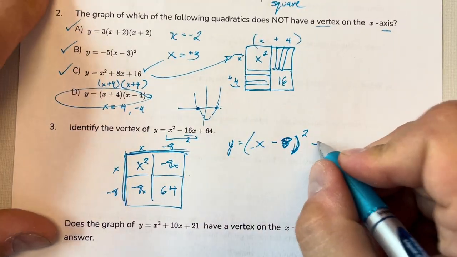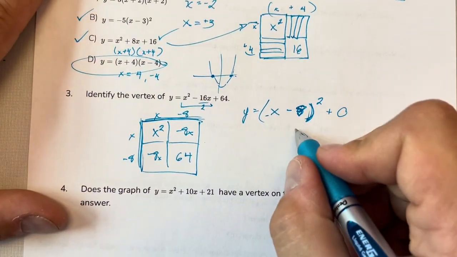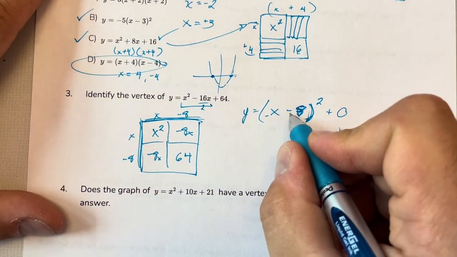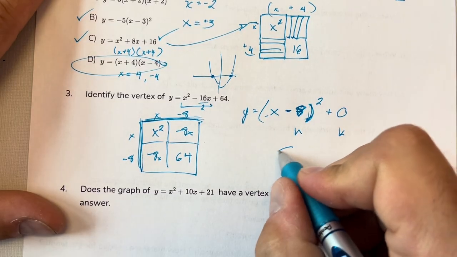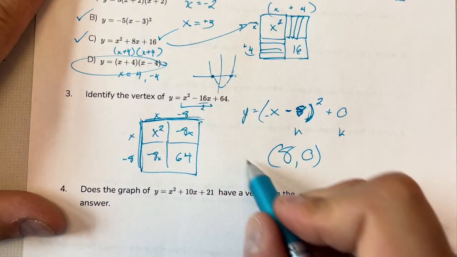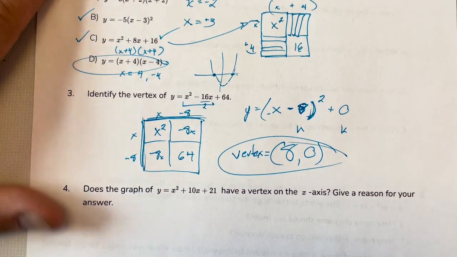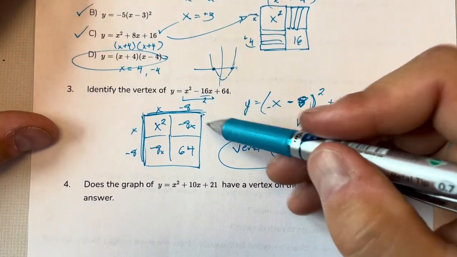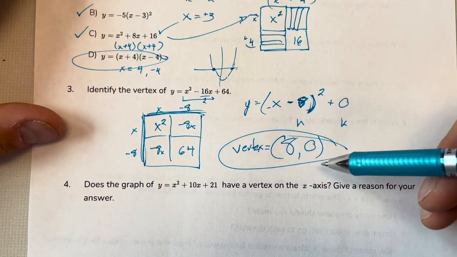So here's the thing. Nothing else is being added onto this. This is vertex form. There's our h, there's our k, and it's always subtracting the h value. So the h value here is a positive 8, and our k value is 0. That is where our vertex is. Our vertex is at 8, 0. Precisely. Because it is a perfect square, the vertex lies on the x-axis.